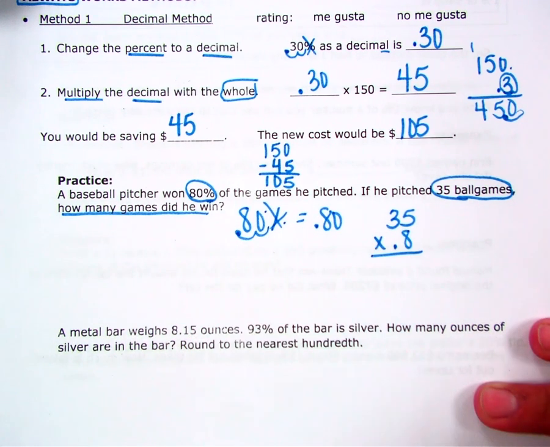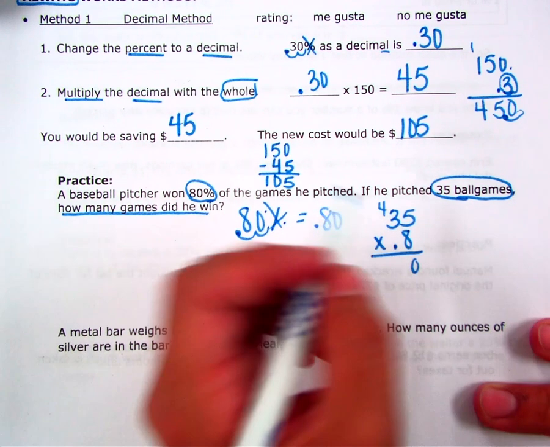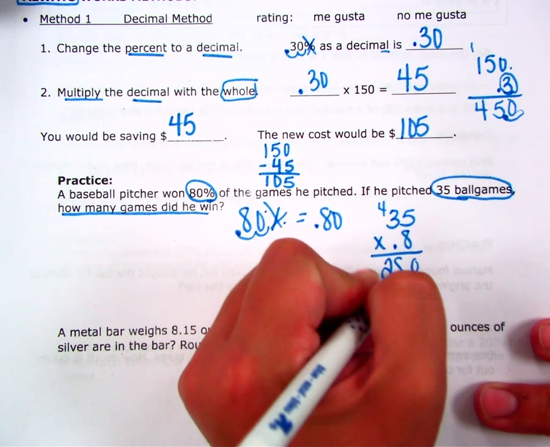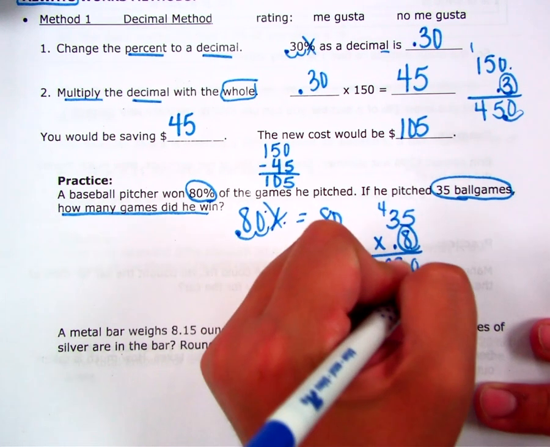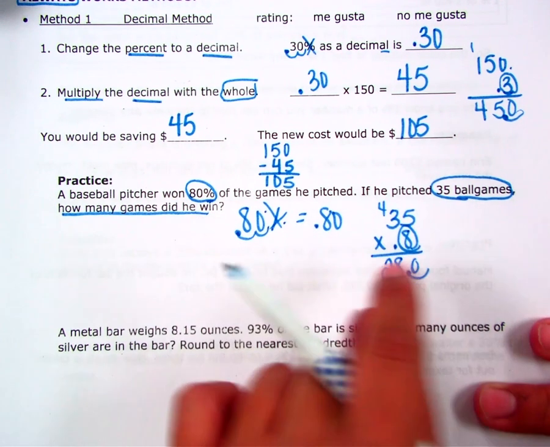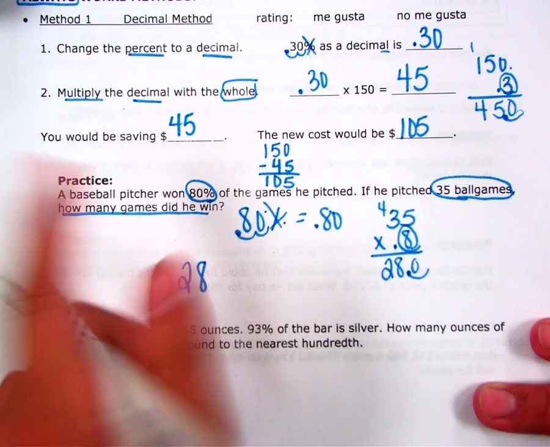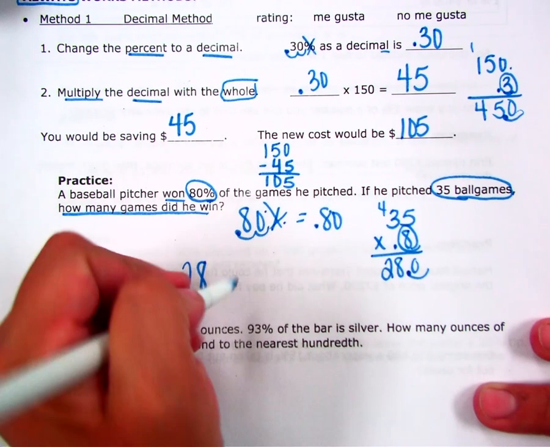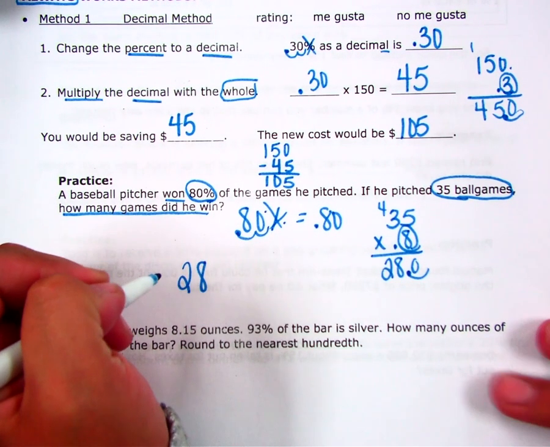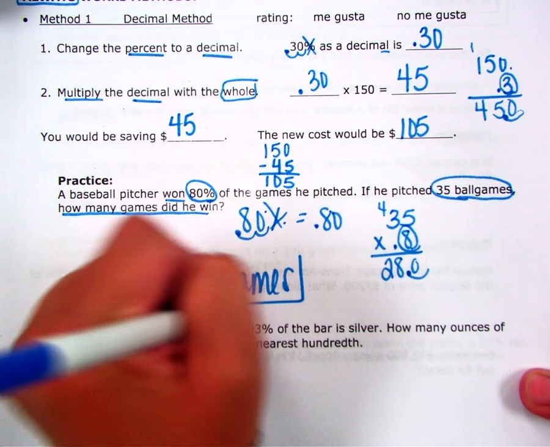I'm going to go ahead and multiply that. 8 times 5 is 40. 8 times 3 is 24, plus 4 more is 28. Then I'm going to count my place values behind my decimal point, and that tells me 28. 80% of 35 is 28 games. Since 80% is the ones that they won, that is how many he won when he was a pitcher. So 28 games is our answer there.